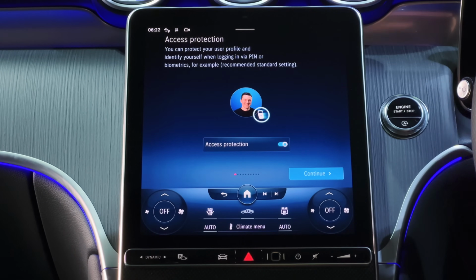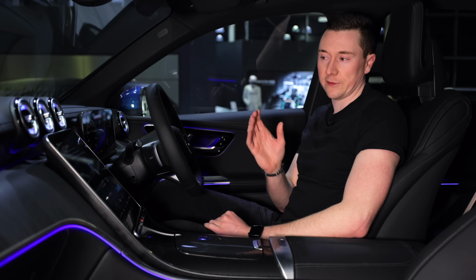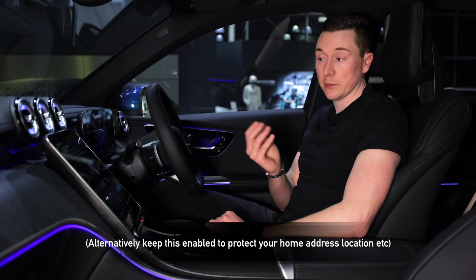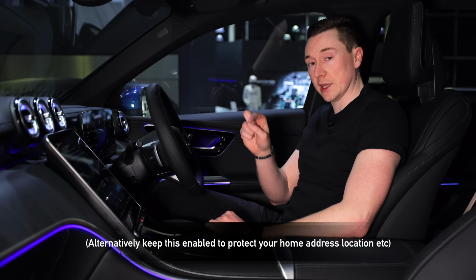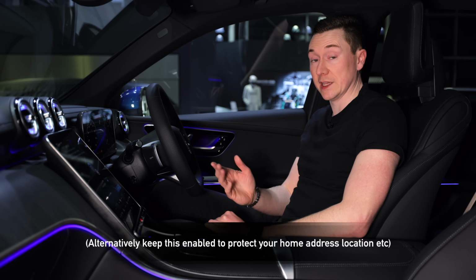Now most people that I've certainly seen, certainly in the comment section, that sort of thing, they are the only user of the car, so no one else is using it. Now if you did have this on, every time you start the car you'll have to type in a PIN. So I feel that can get in the way, so I personally will be turning it off for this video. But if you did want it on, just bear in mind you will have to type in your PIN or use a fingerprint reader to kind of log in each time.